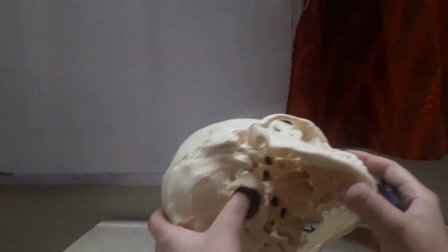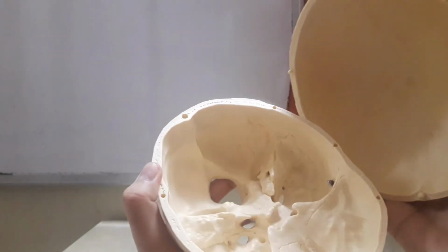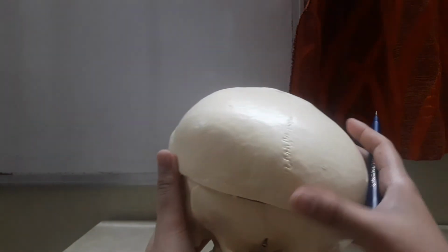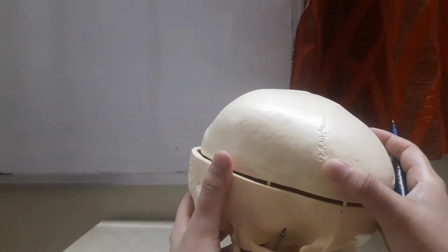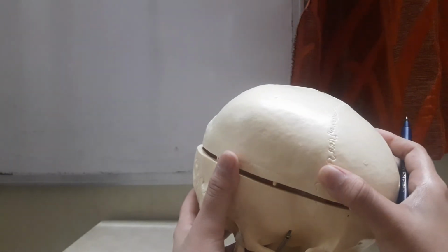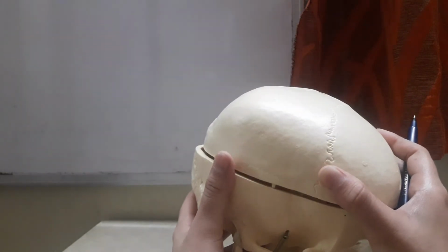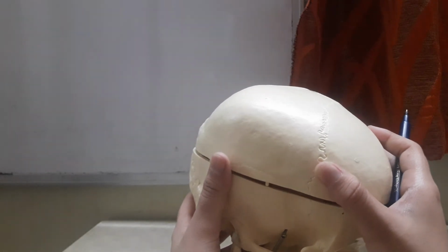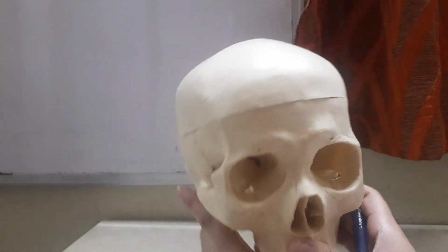I can't literally show you the ear ossicles because it's very difficult to show, but you can see a picture of it on Google, or in reference books. So there are three ear ossicles: malleus, incus and stapes. The stapes is the smallest bone of the human body. You can remember it.